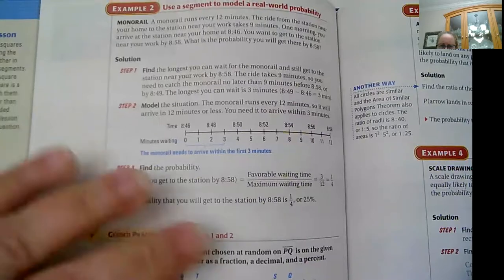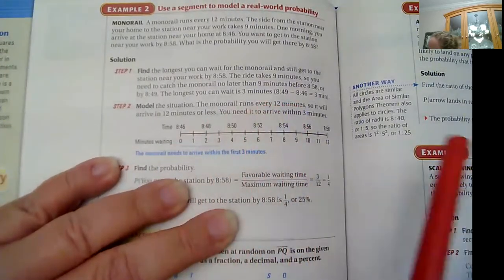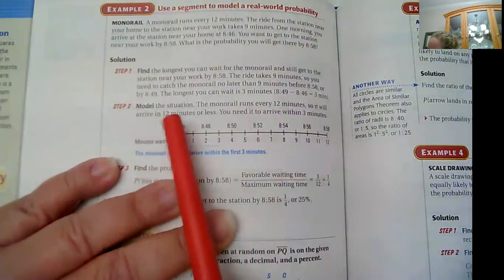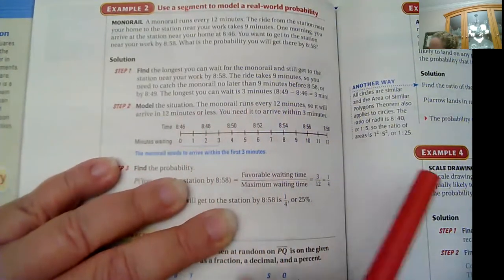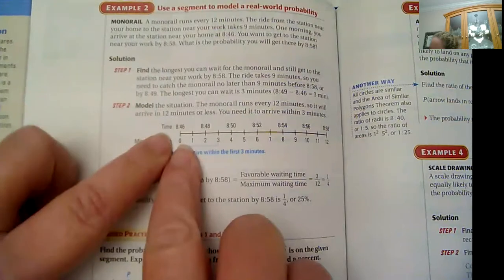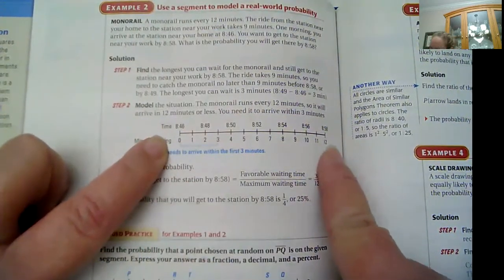There we go. So the monorail runs every 12 minutes. So it will arrive in 12 minutes or less. You need it to arrive within 3 minutes. So here we have from 8:46 to 8:58, which represents the 12 minutes.